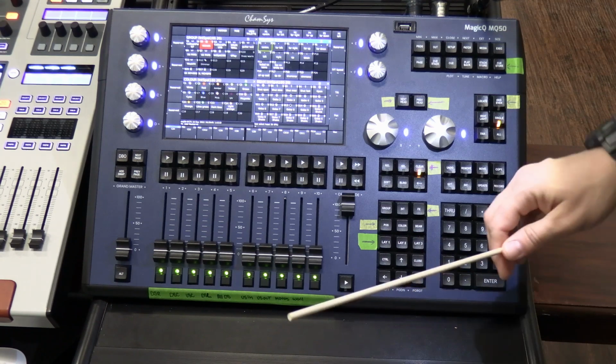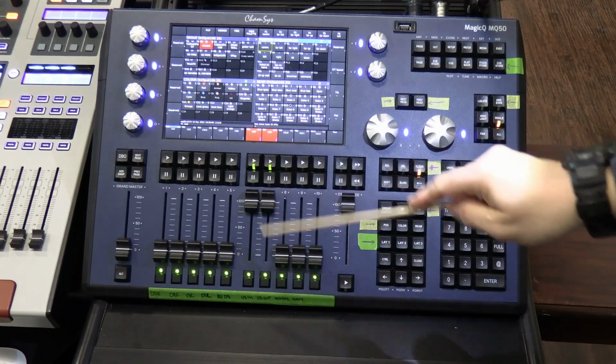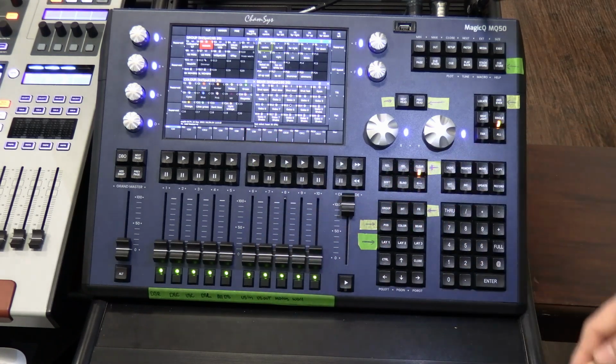Okay, that is how we generally operate the light board. Remember that the intensity, of course, is here. And in the next one, I will show you what that means on the stage.